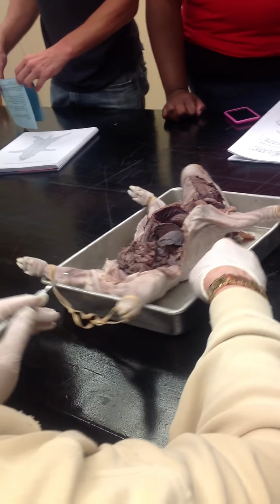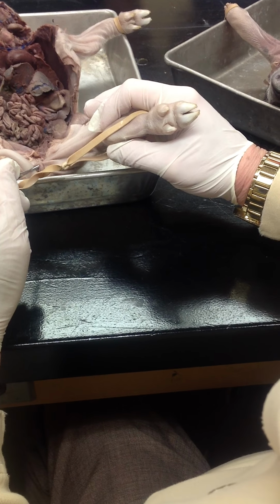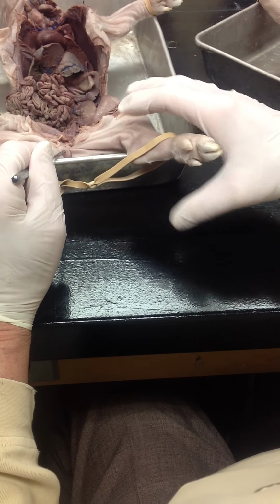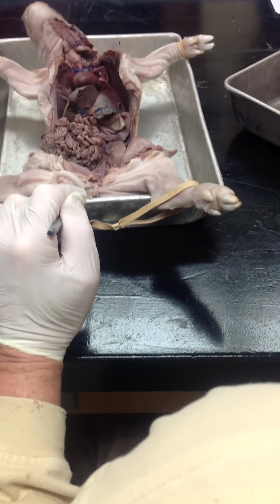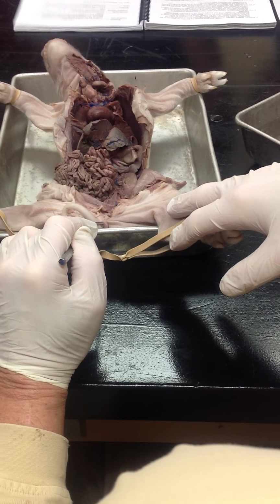Let's take a look down here at the tail. Now, this is a good example. Very high probability test question here. See the little pointed thing right there? It's a female. That'd be an excellent question. Number one, name the structure, the little point: genital papilla. It's not adequate to say papilla. You've got to say genital, G-E-N-I-T-A-L, papilla, P-A-P-I-L-L-A.